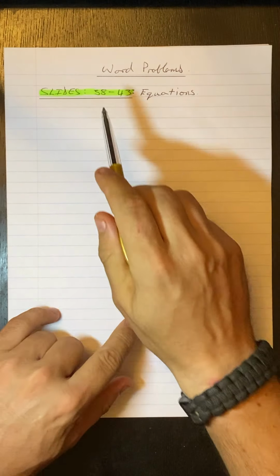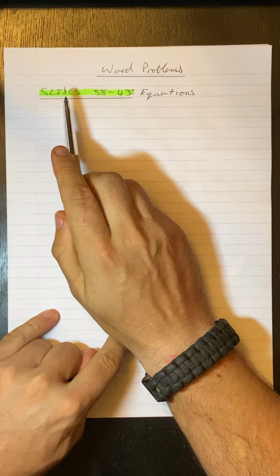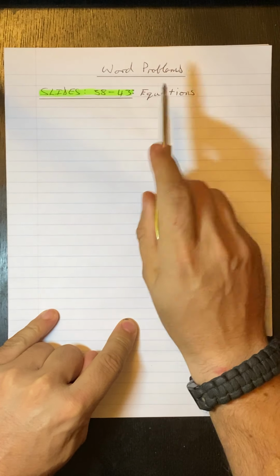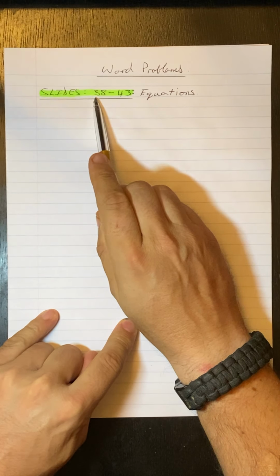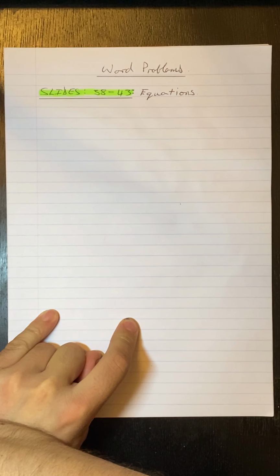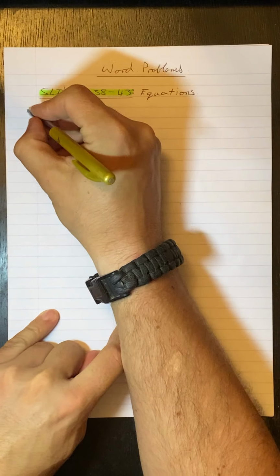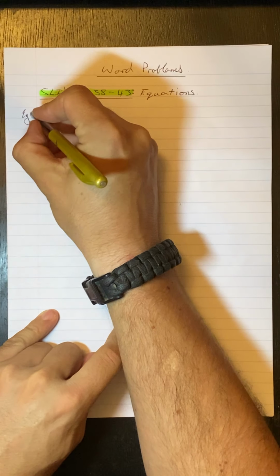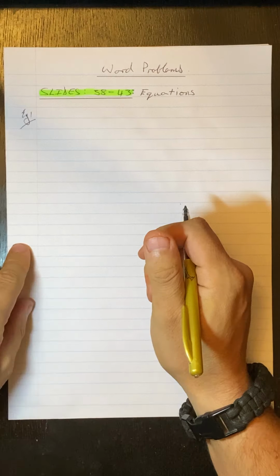Hello, grade 10s. Today we're going to be working with word problems from the slides on equations, and the slide numbers are going to be 38 to 43. So what I'm going to do is start with example 1, and I'm just going to read it out to you.